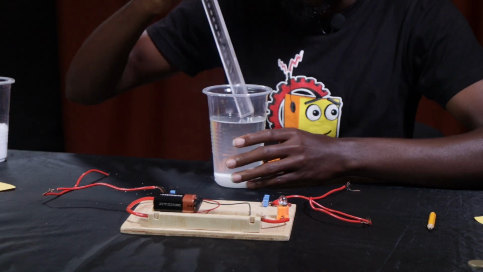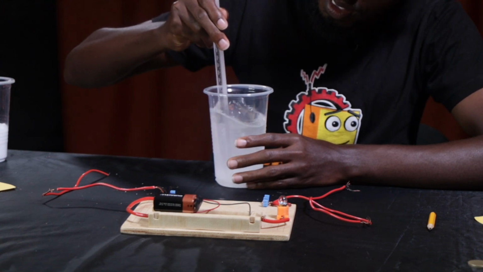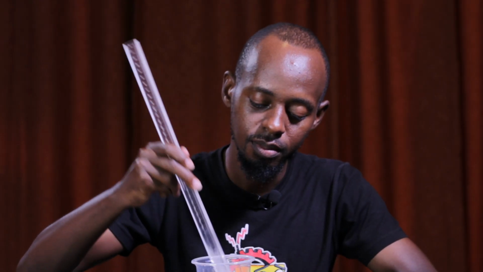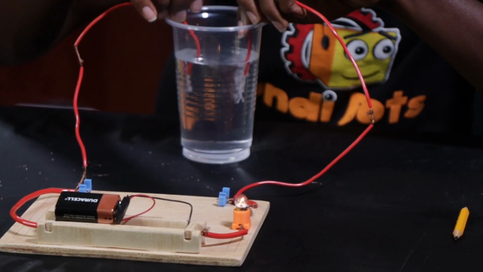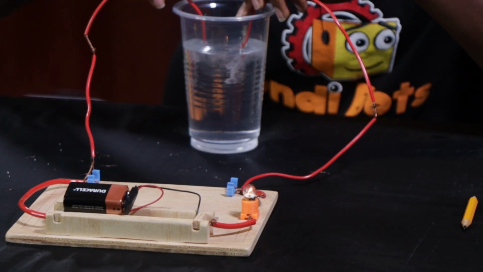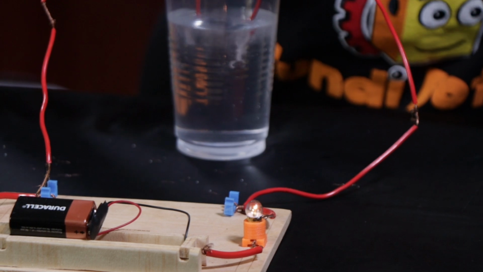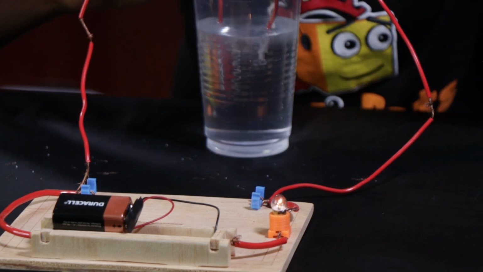So I can go ahead and stir my distilled water. Now let's find out whether our previously distilled water, now mixed with salt, will be able to conduct electricity. When I join my wires here, you can see there is some reaction in my distilled water mixed with salt, and I can also see a dim glow on our bulb in the circuit.